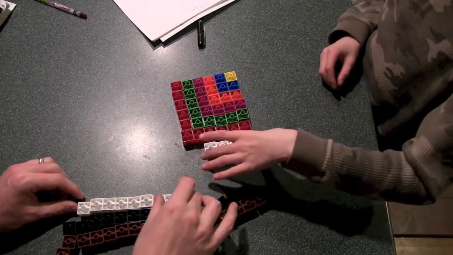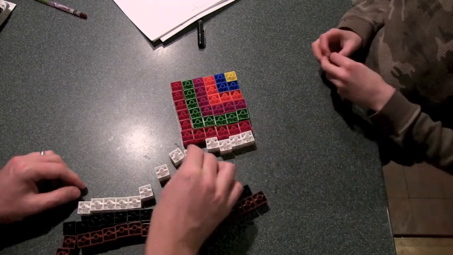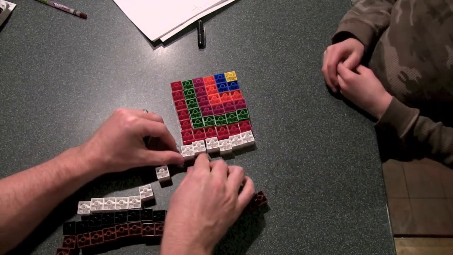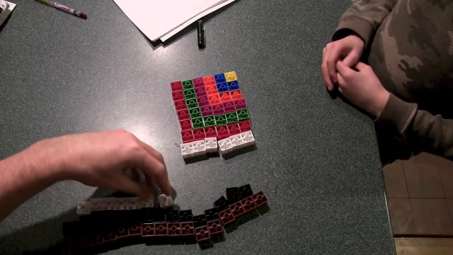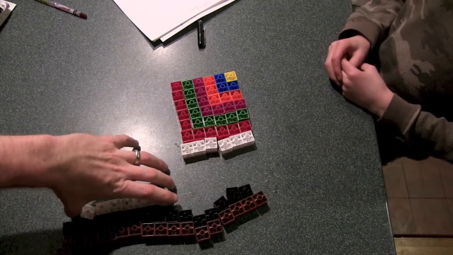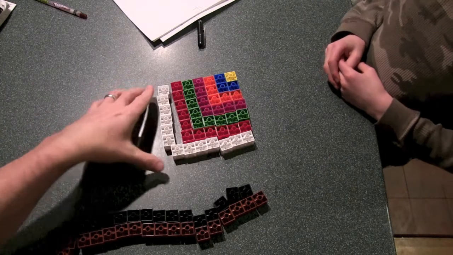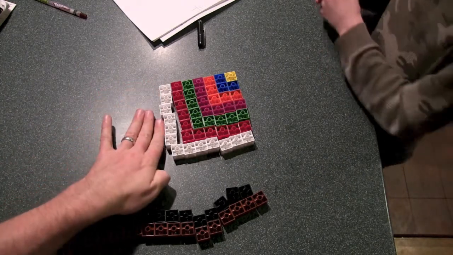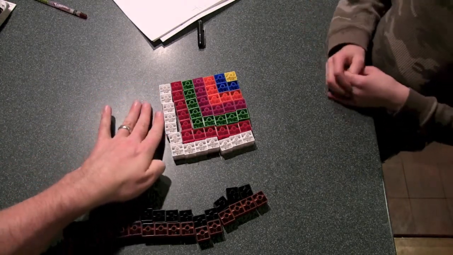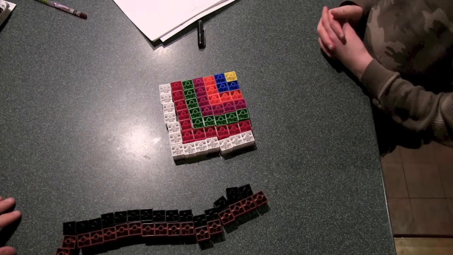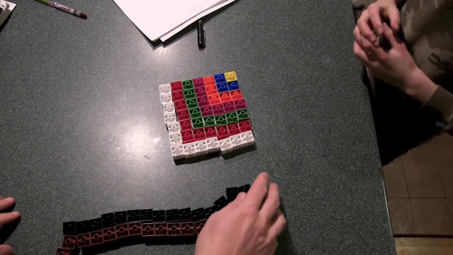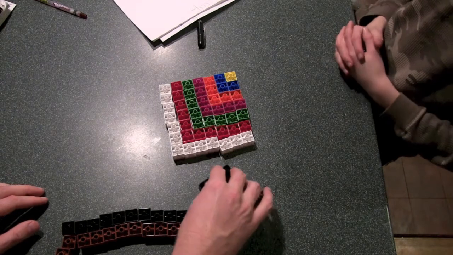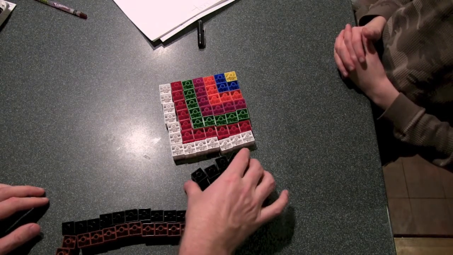Isn't that interesting? So when you take the odd numbers starting from 1, 3, and stack them together in this very interesting way, you get a square. So the odd numbers add up to be squares.